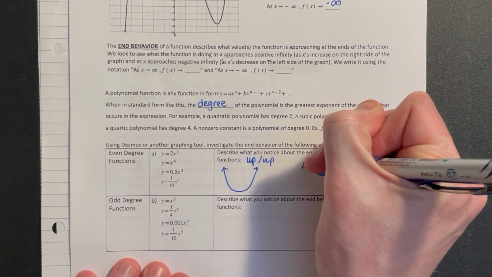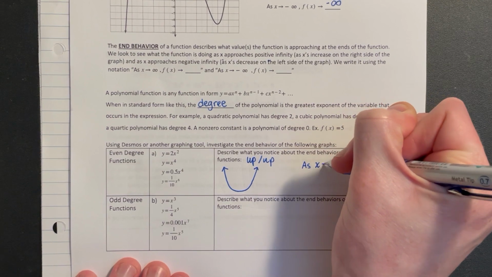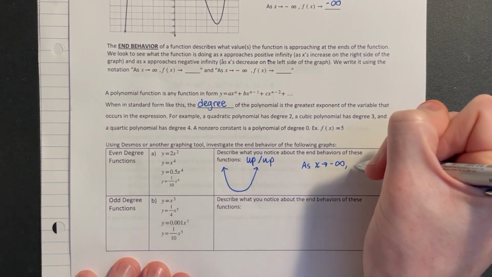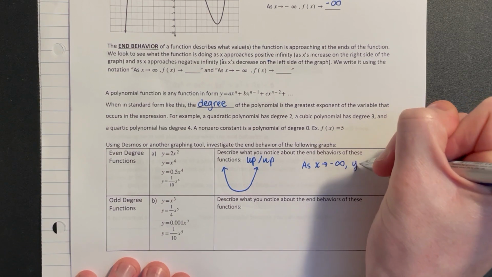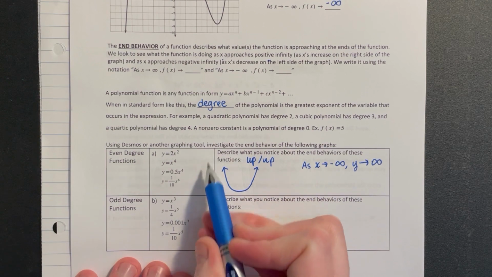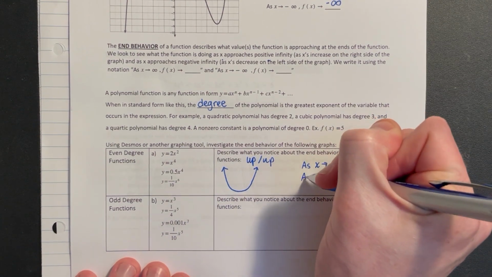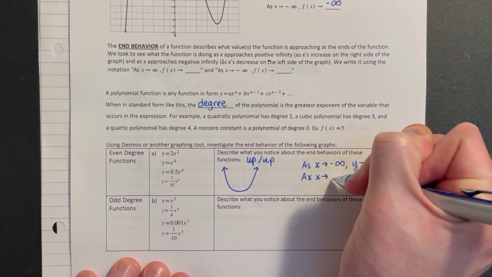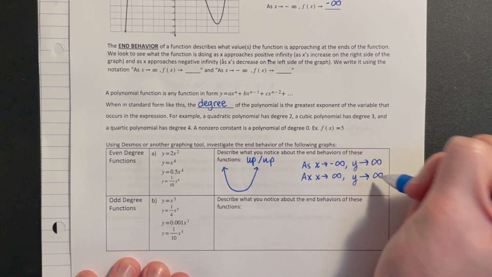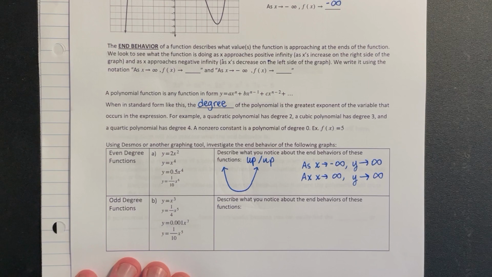The formal notation would say as x approaches negative infinity, which is to the left, y or f of x approaches positive infinity, since that's going up, and as x goes to positive infinity, which is the right side, y is approaching positive infinity as well.